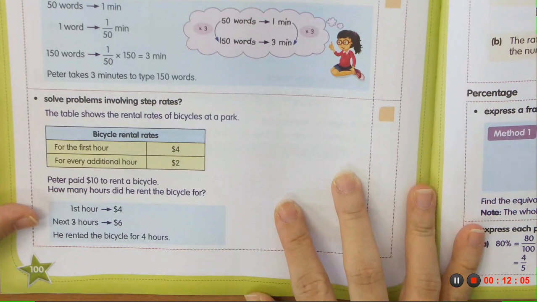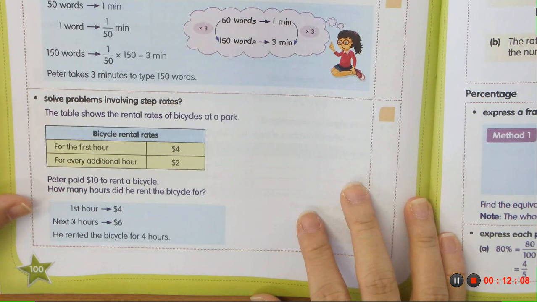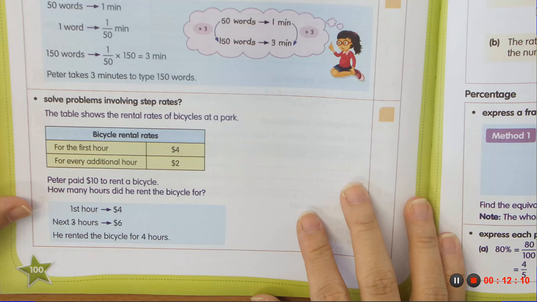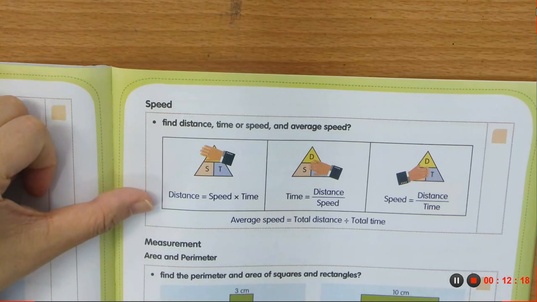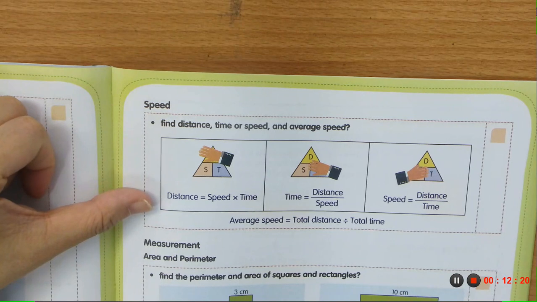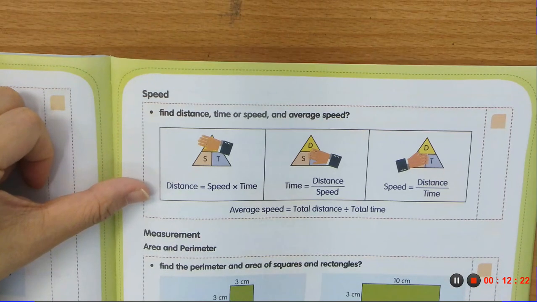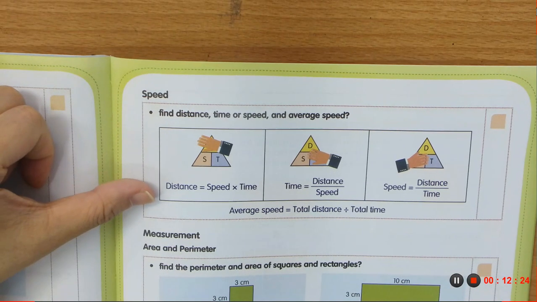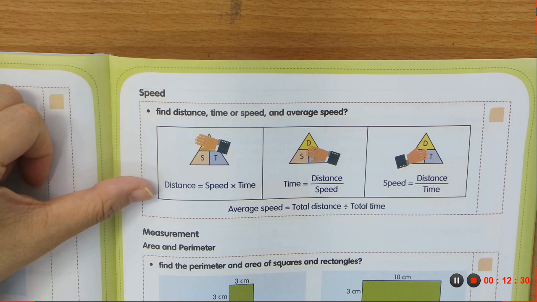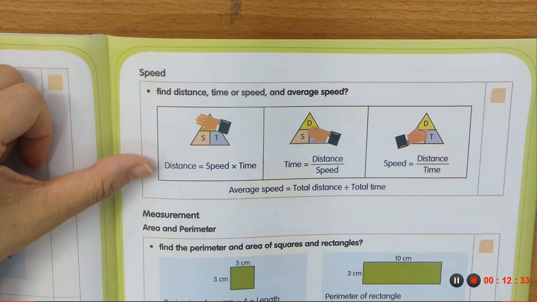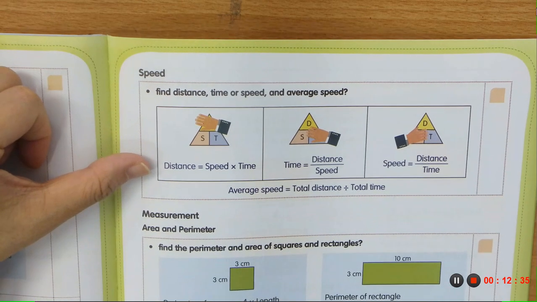Can you find where speed is? Page 103, thank you. The magic triangle. Does it look familiar? Yes. The magic triangle that shows the relationship is one of my favorite tools to use.